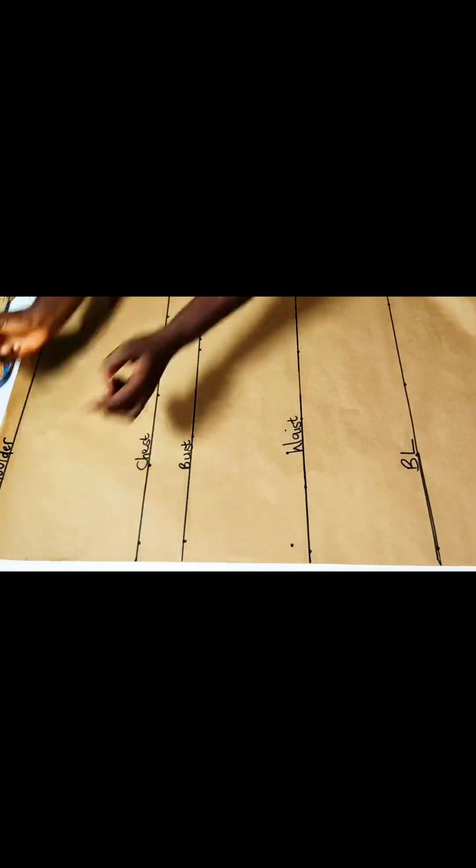Okay, then I wrote on the starting points shoulder to shoulder. Okay, it is not difficult at all. Just take your time, go through, practice it, and you are going to get it. So my shoulder line, my chest line, my bust line, my waistline, and my blouse length. Okay, so that is that for our vertical measurement.